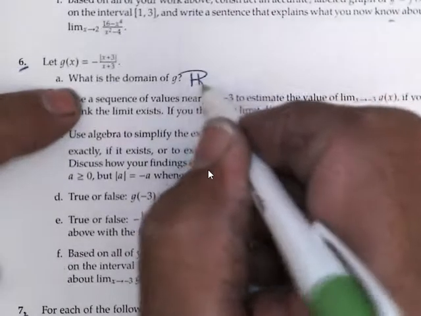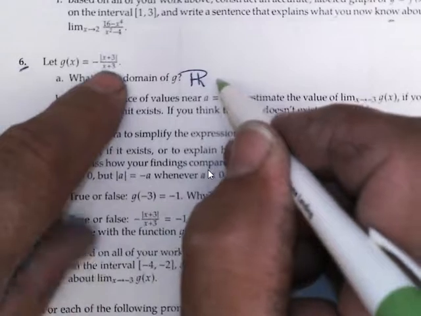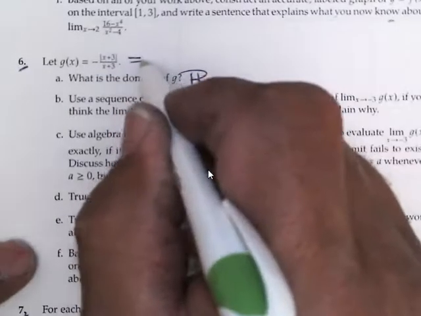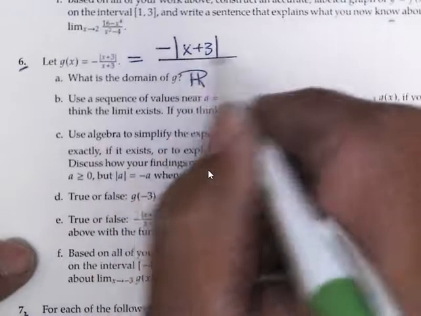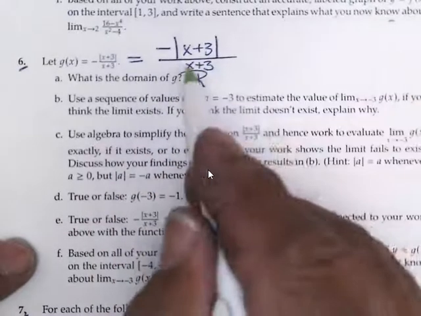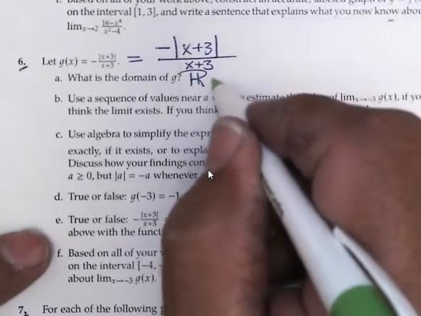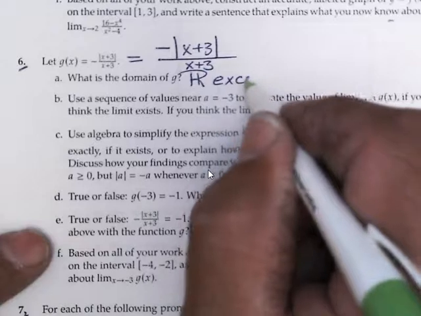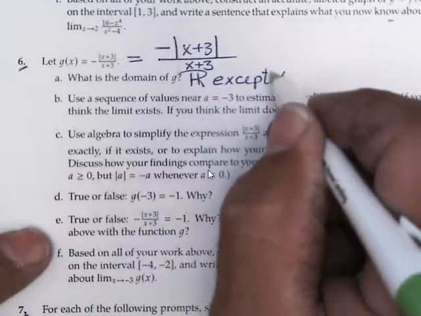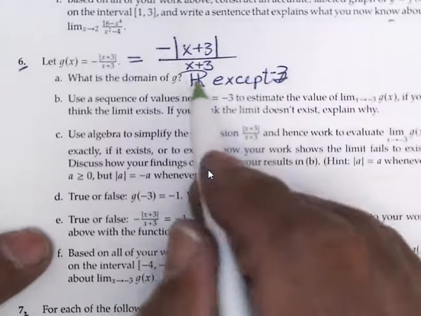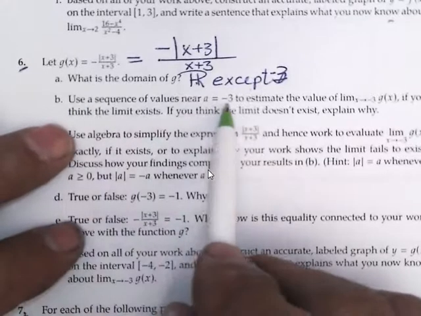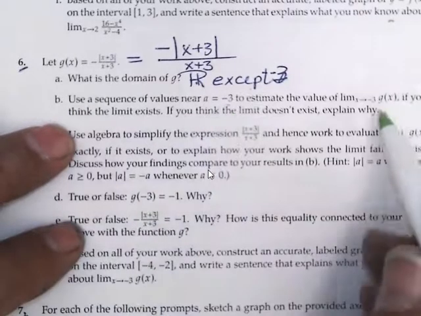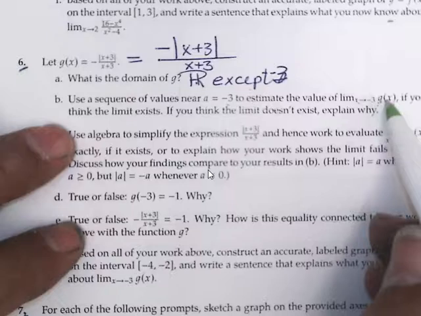What is the domain of this? Well, it's all reals, except you can't use, in this, let me write it larger, if x was negative 3, we'd have division by 0, so we can't use x equal negative 3. So all reals except negative 3. Use a sequence of values near negative 3 to estimate the limit at negative 3.